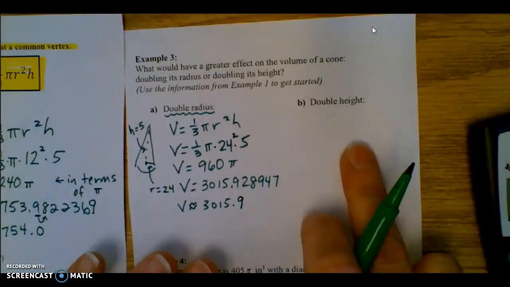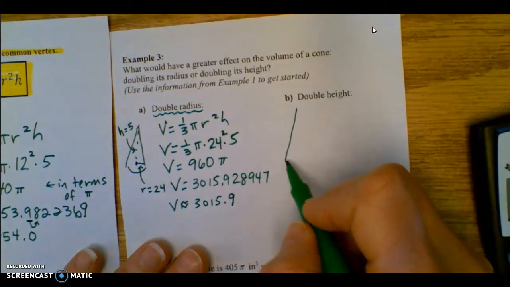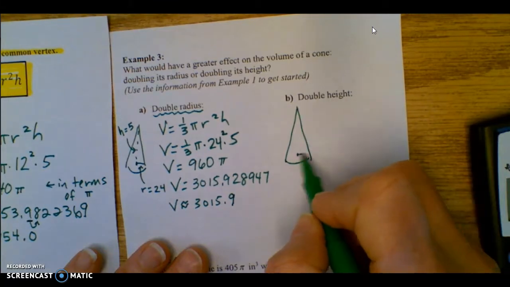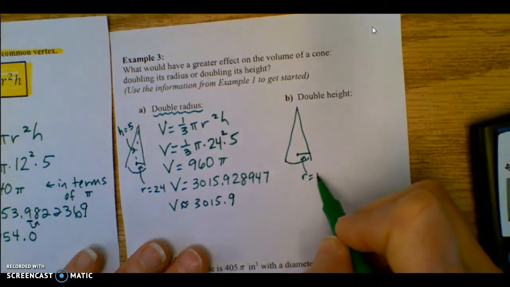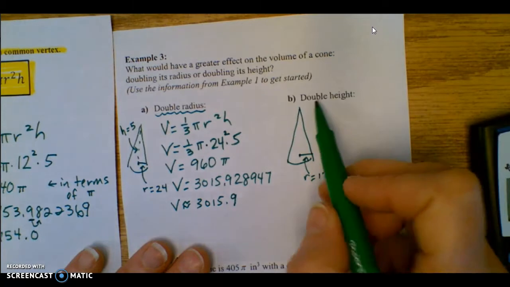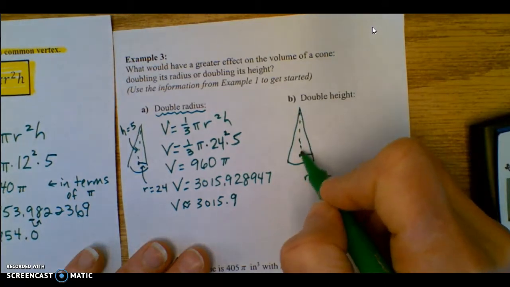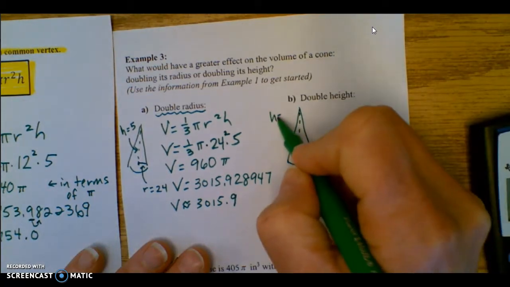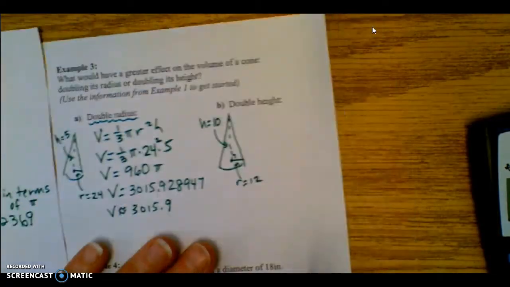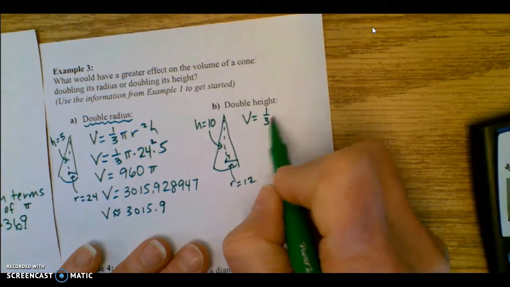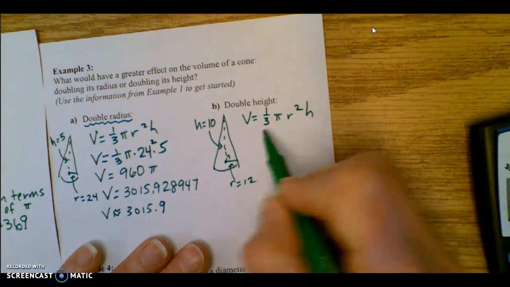And over here, what they want you to do is they want you to take that cone, and this time leave the radius the same as the original shape, but it says we want to double the height. So if our height used to be 5, they want us to use a height of 10. So let's see what happens when we double the height.